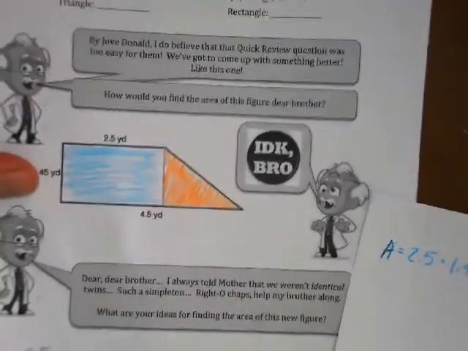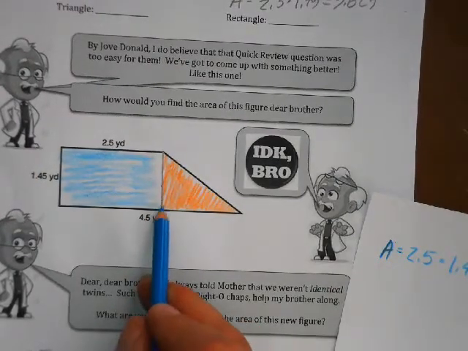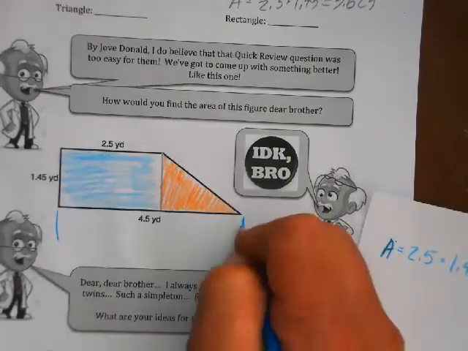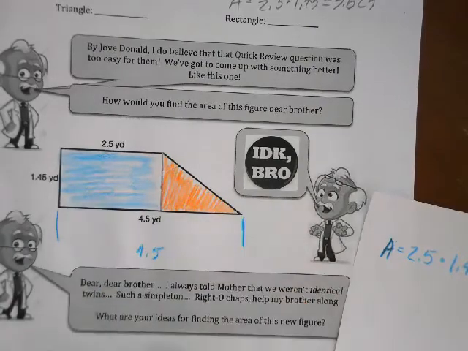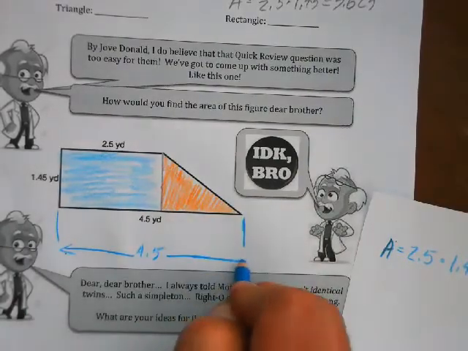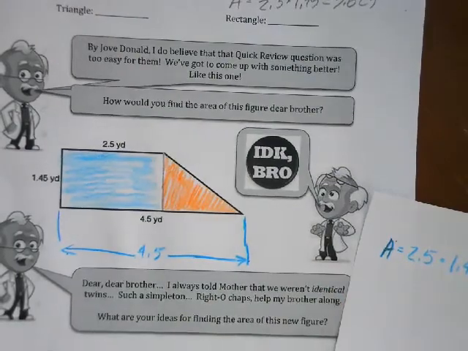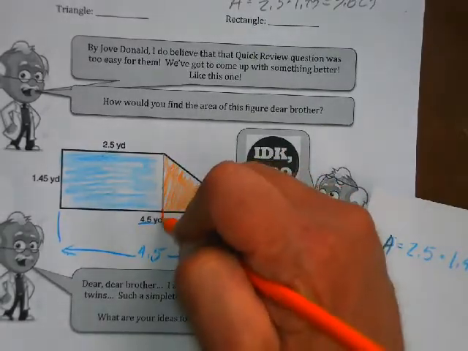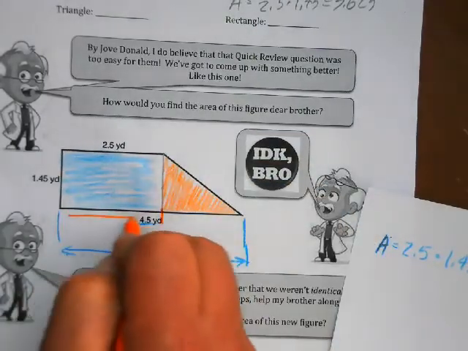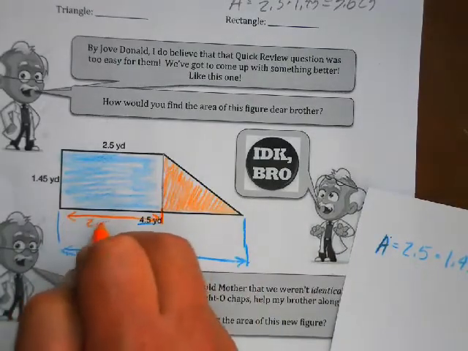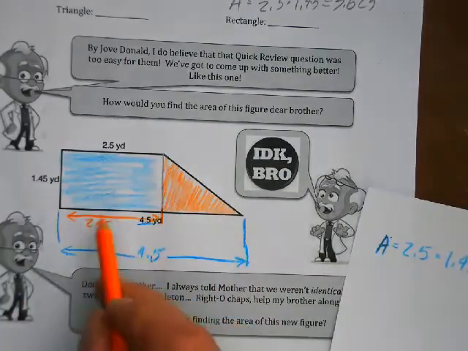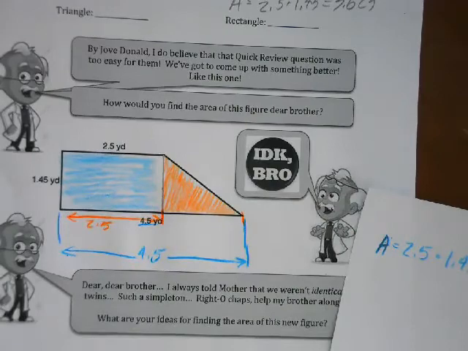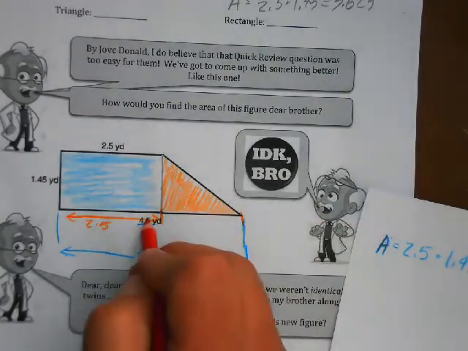we've got a rectangle that's 2.5 times 1.45, right? So if we go like this, 2.5, so the area, I'll just do this in blue. The area of the blue part is 2.5 times 1.45. Now, you know what's really strange? We've seen these numbers right up here in our quick review problem. 2.5 times 1.45 equals 3.625. So let's take a look down here at our triangle.